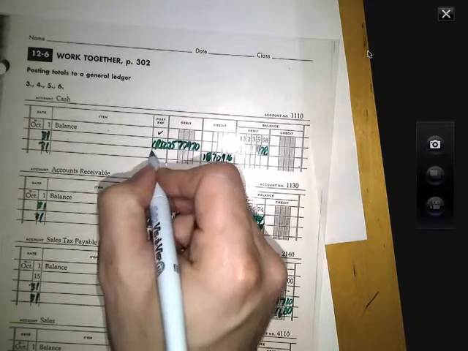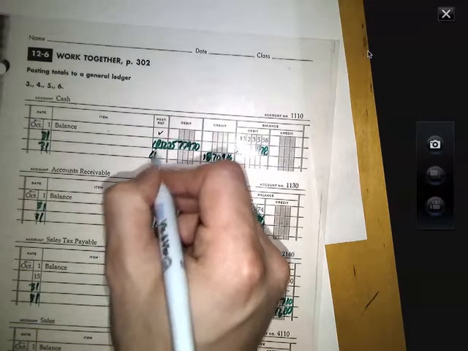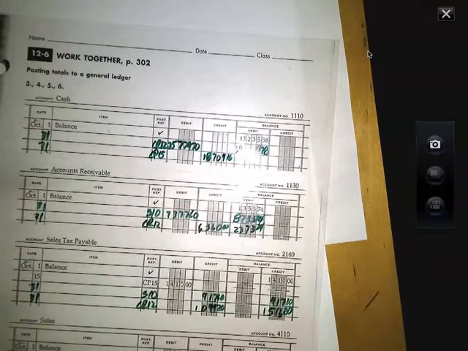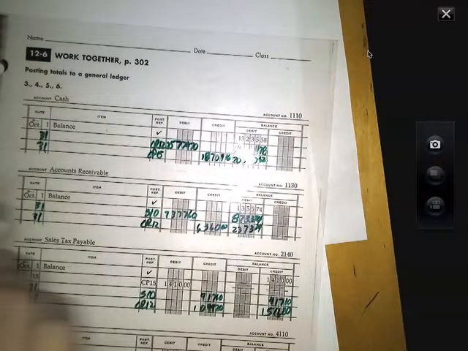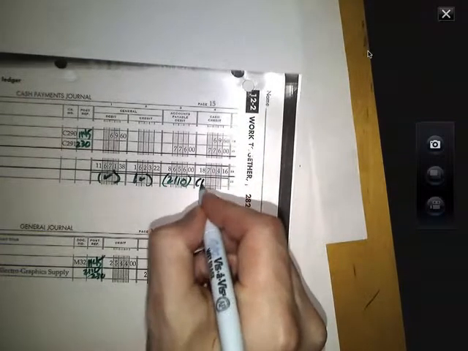Cash credit of 18,704.16 on the 31st. This is for the cash payments 15. That gives us a new balance of $20,310.62. Account number 1110.